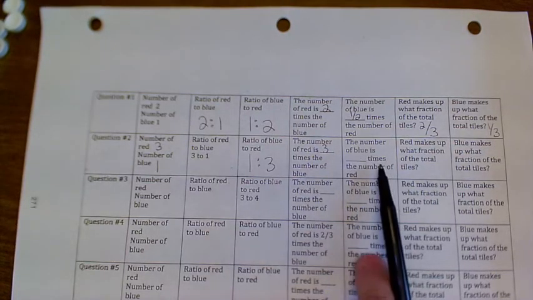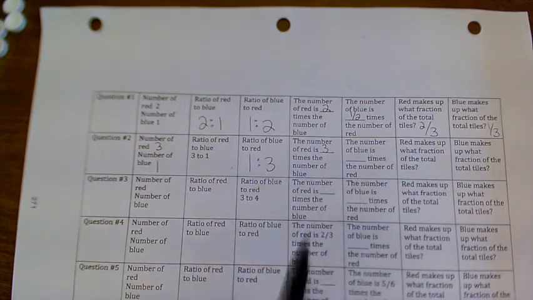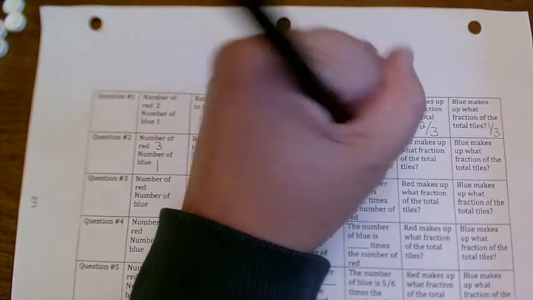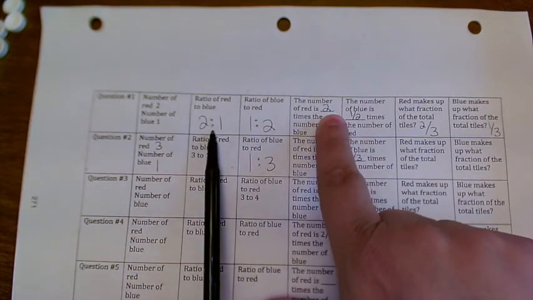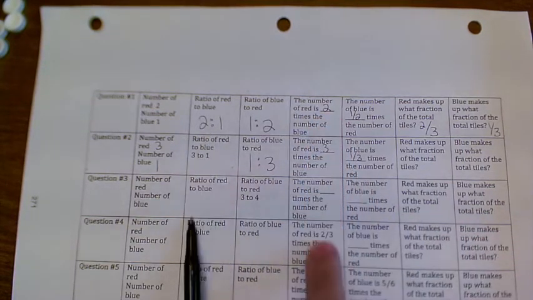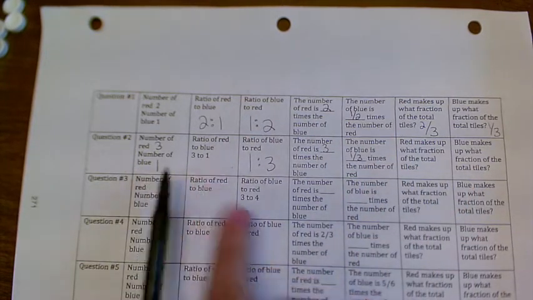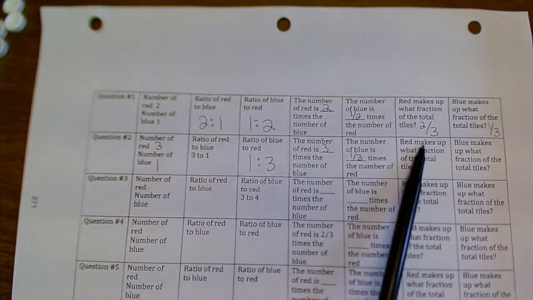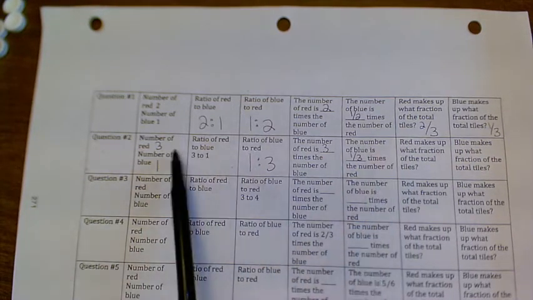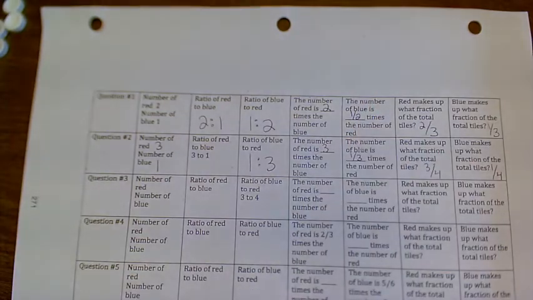And blue would be how much the size of the red? It would be 1/3 the size of the red. There's 1 for every 3. You should notice the pattern: the ratios are matching up with the number of times. Okay, and then the fractional total. Red is 3 out of 4 tiles, which means blue is 1 out of 4.